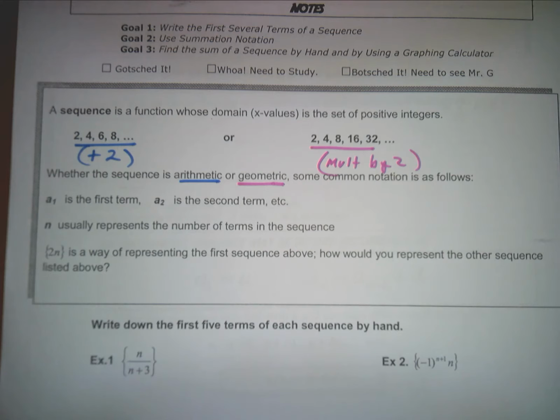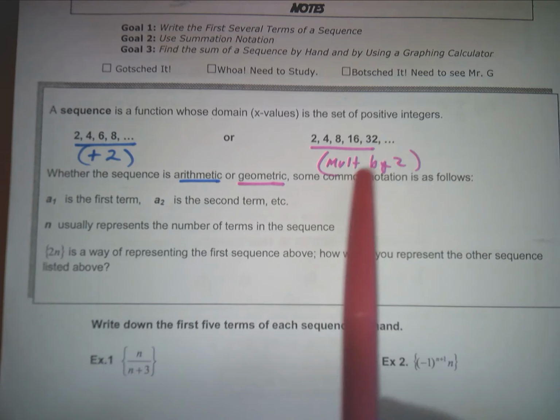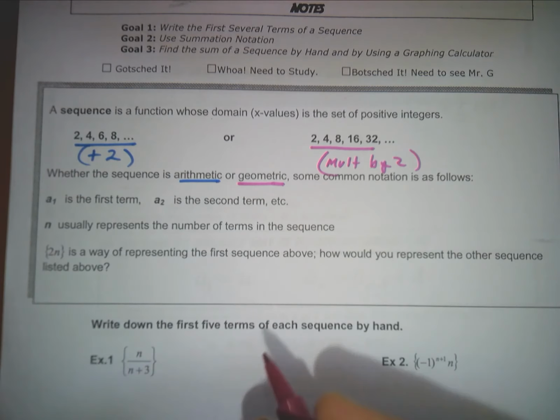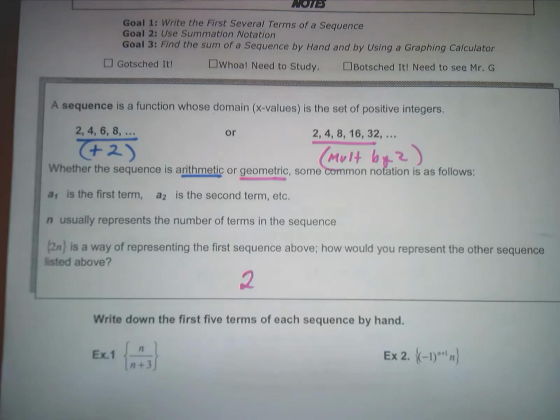Duncan, any ideas? Andrew? Wade, you got any ideas? We know if this one's adding by 2, we have a 2 in it. So if this one's multiplying by 2, I guarantee there's a 2 involved. Where do we put the n?